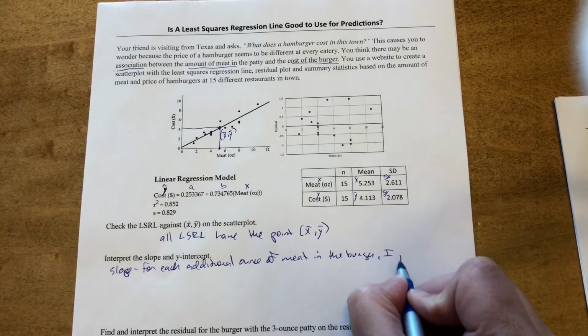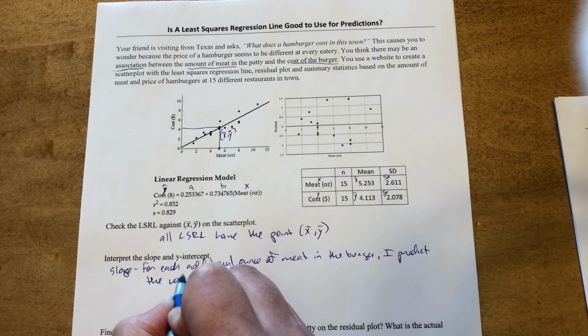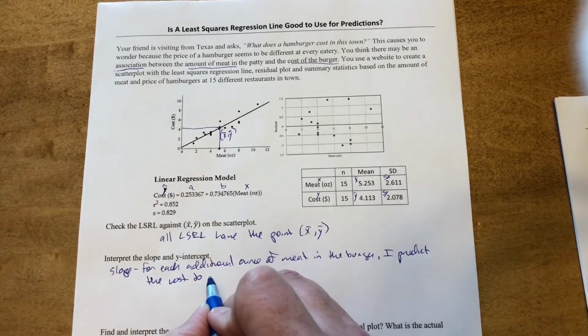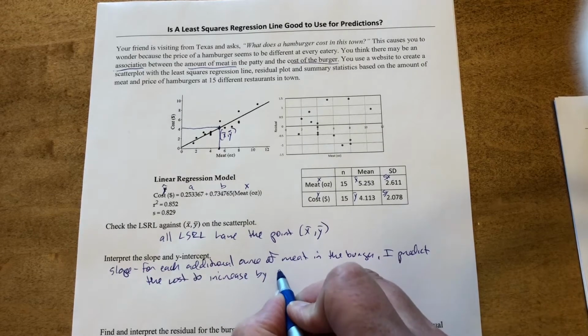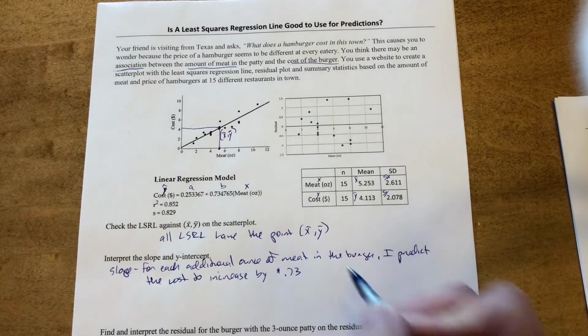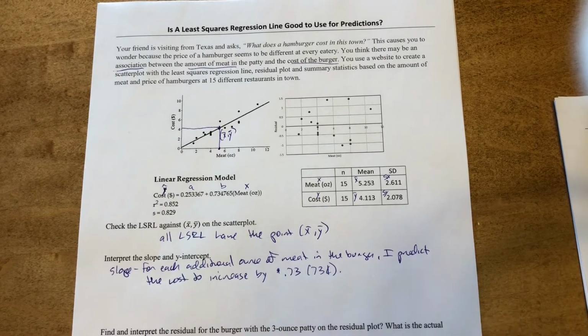Don't forget, I predict the cost to increase, since my slope is positive, by 73 cents, and I'll put 73 cents in parentheses. So $0.73, or 73 cents.